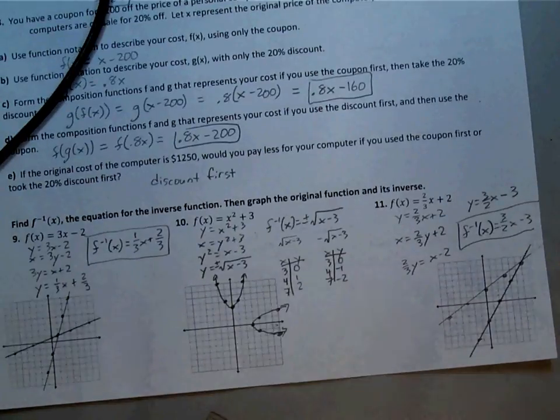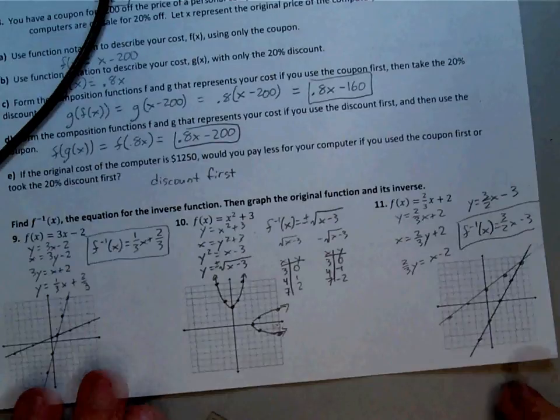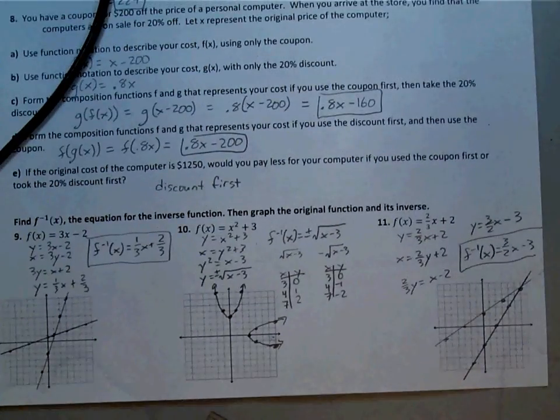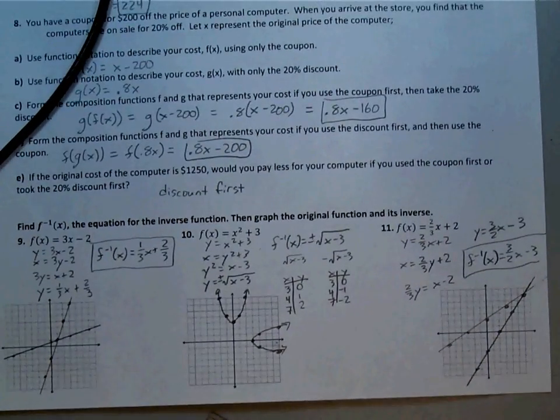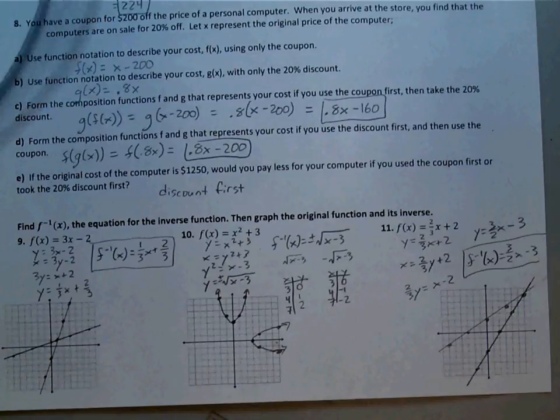Okay, so all of these look like, yes, they do in fact, they are reflections across the line y equals x, so I'm confident that I did my inverses correctly. Okay, I'm going to make a second video for part 2. That's the end of page 1.